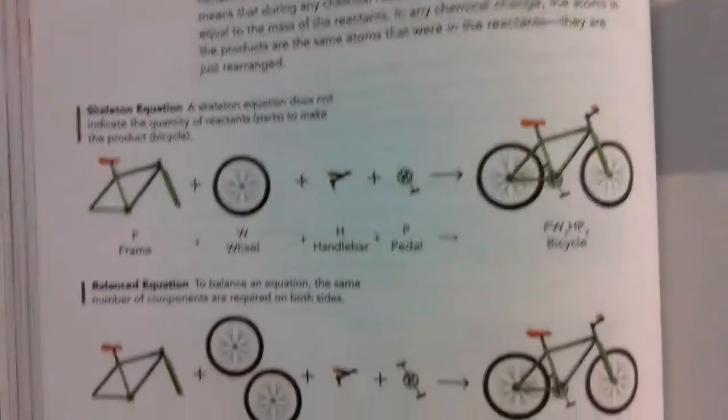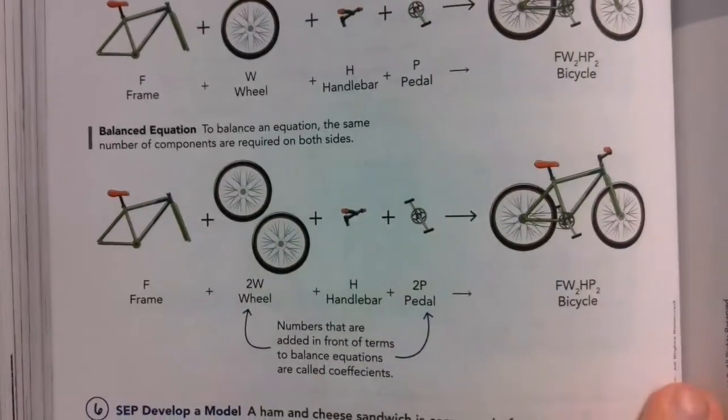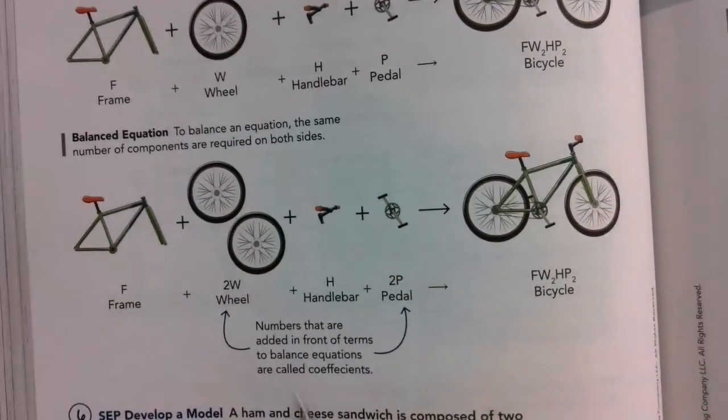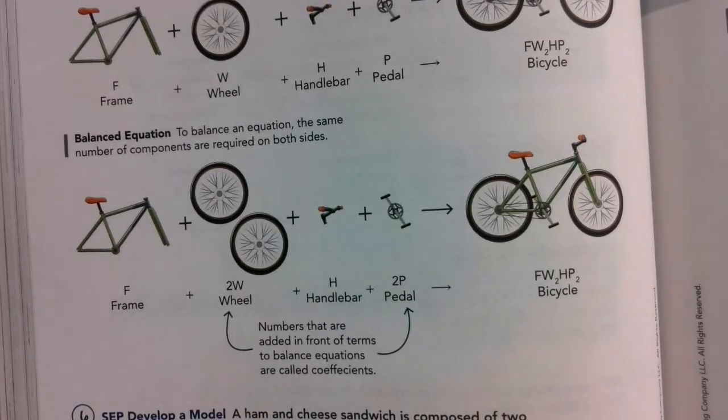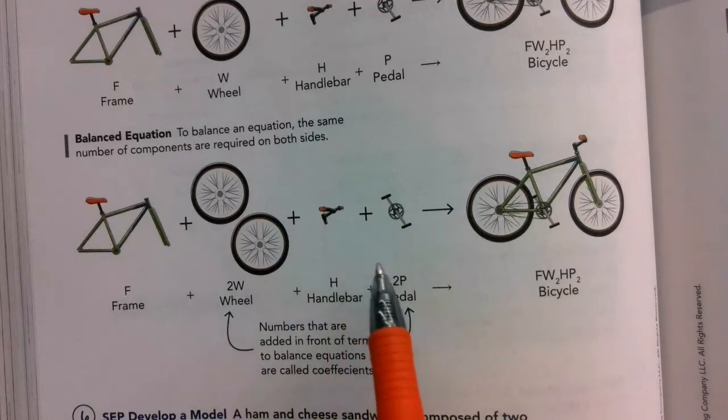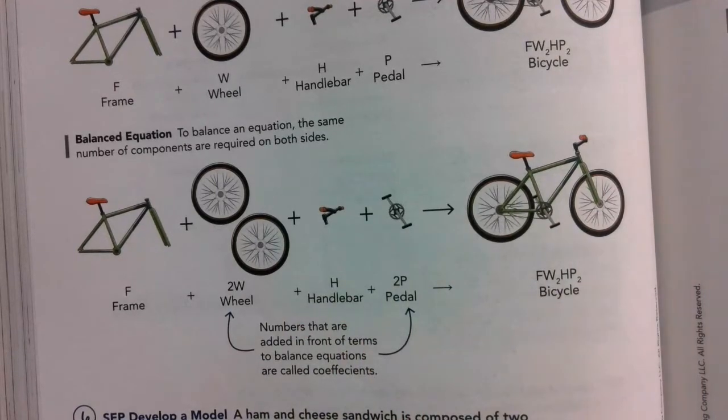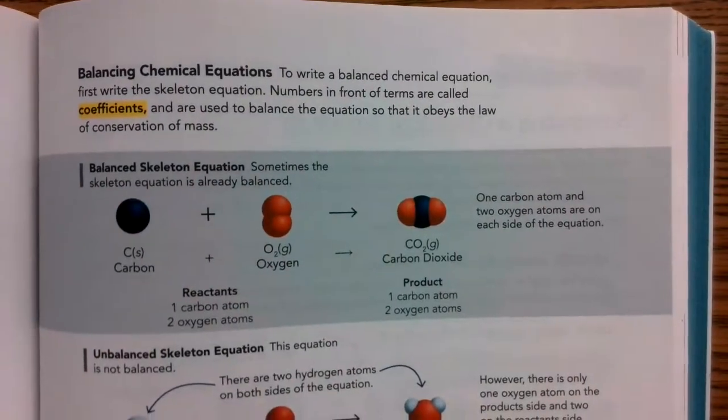Okay. Now, let's scroll down here. Now this is the balanced reaction, because we know that bikes have two wheels, at least for the most part. I mean, there's tricycles out there, but tri is three, right? And then it's got two pedals. Now let's go over here and use an example that we used in class.